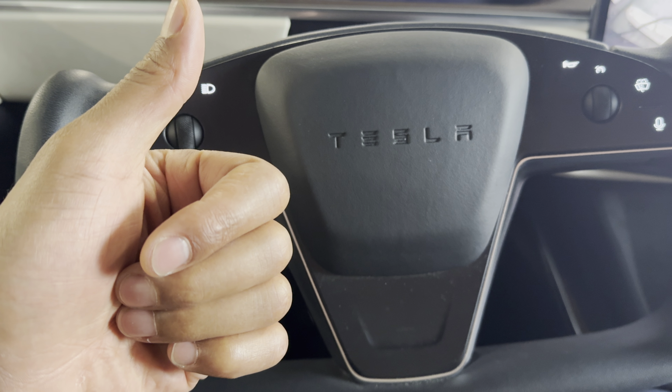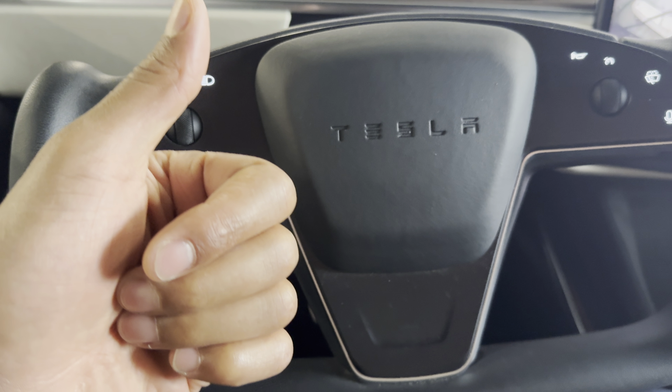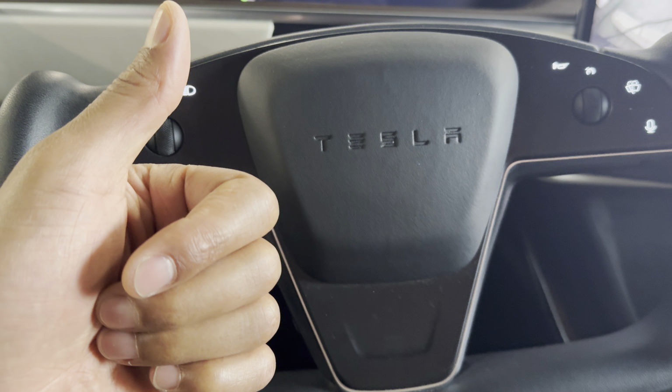Model X, and I'm going to show you how to turn on the headlights on a Tesla Model X.